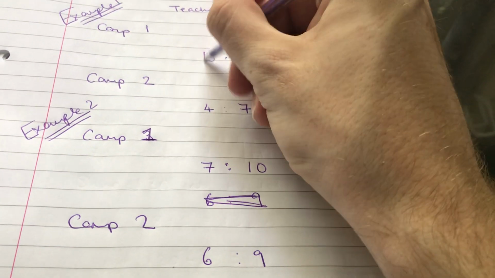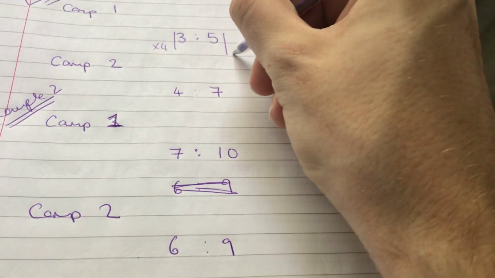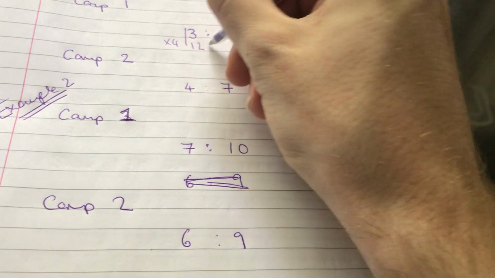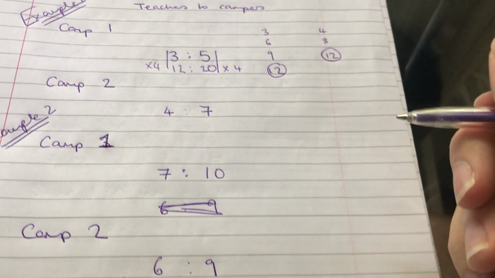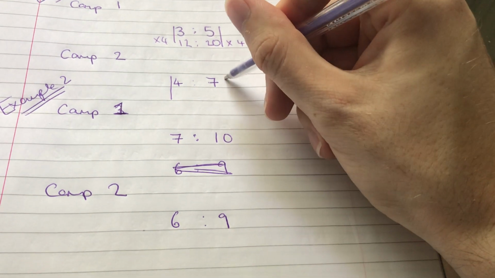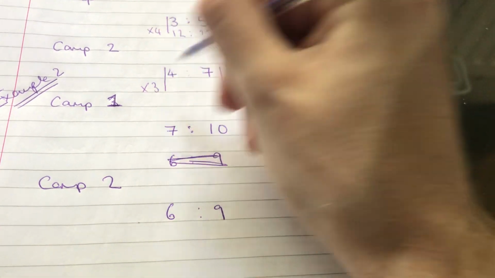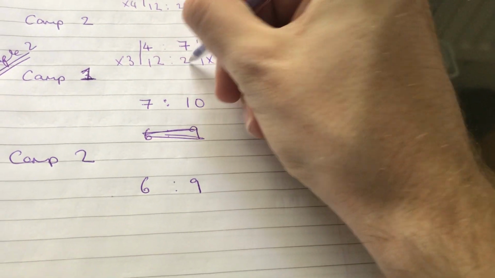We can multiply 3 on both sides by 4, so that's 12 to 5 times 4, which is 20. 12 to 20. And then we can multiply 4 by 3 on each side, so that'll be 12 to 7 times 3, 21.